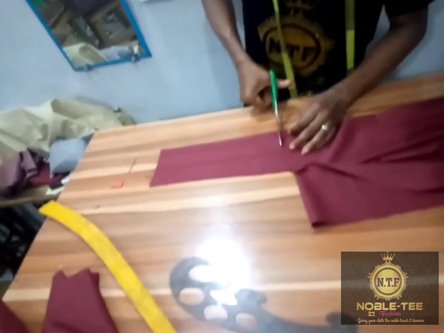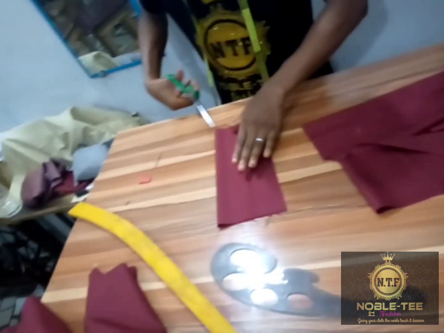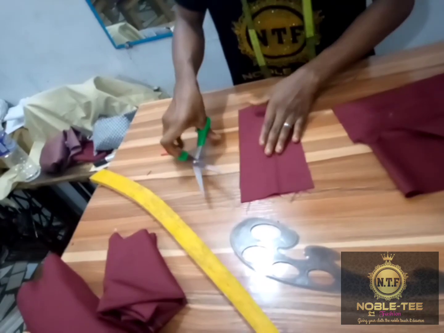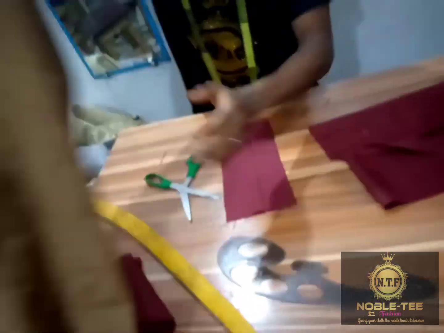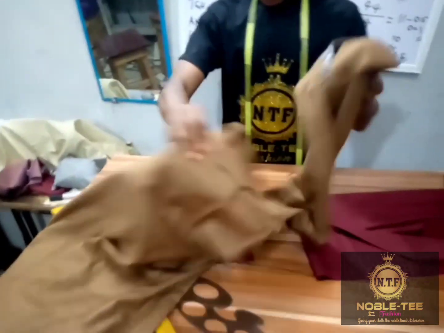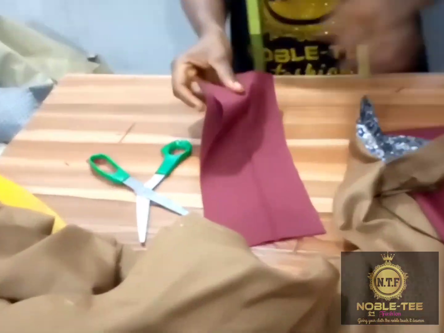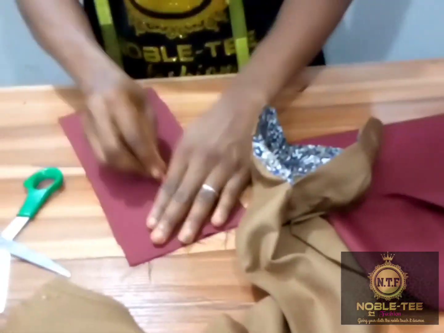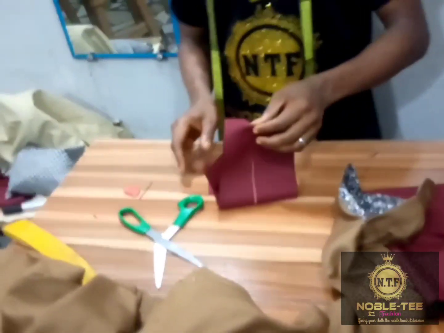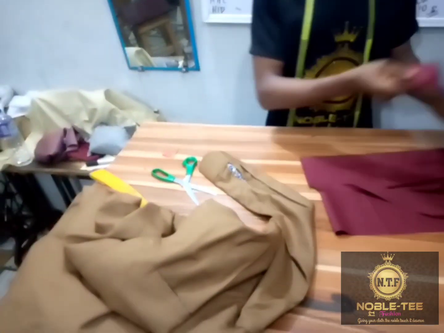But for this I'm using another material for the inside. So that's why I'm just cutting two pieces here.